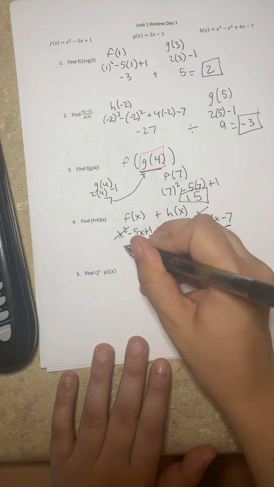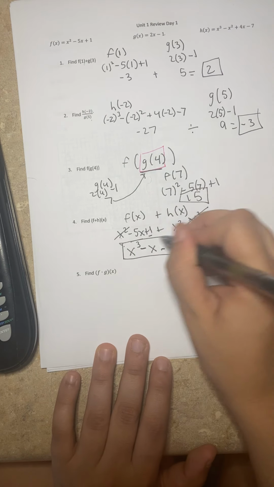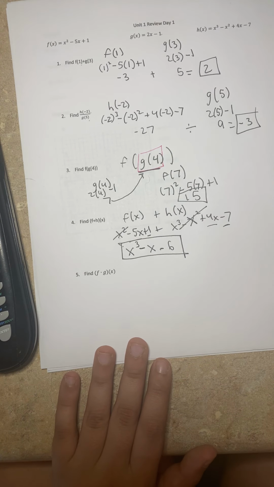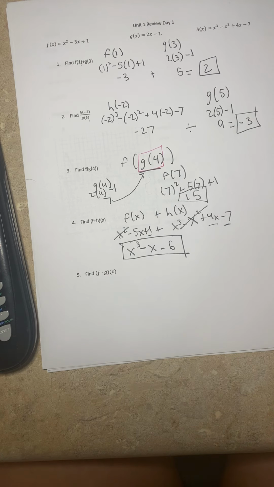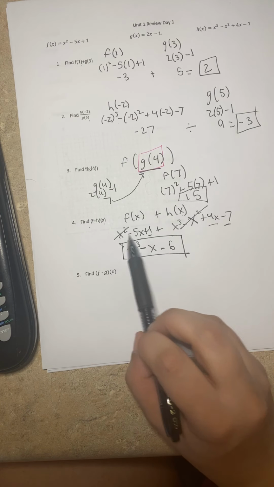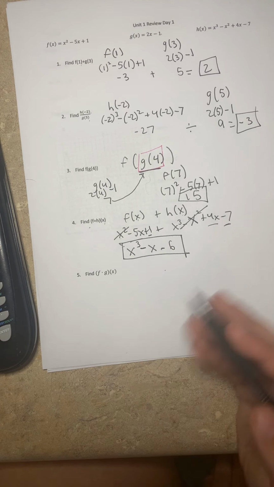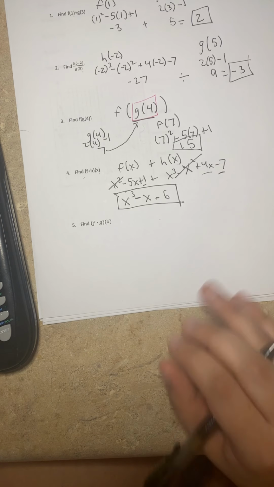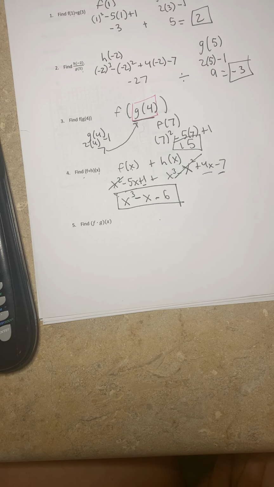So our final answer there is x cubed minus x minus 6. Whenever it tells you to add those two functions and there's no number inside, you would just combine the like terms. If this said f plus h of 2, then you would plug 2 into both of those and then add it together. But because we don't have a number to plug in, that means we just combine the like terms of our functions.